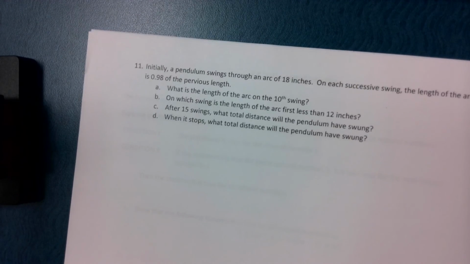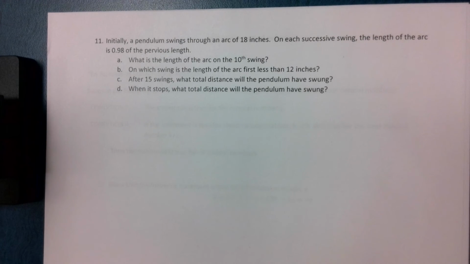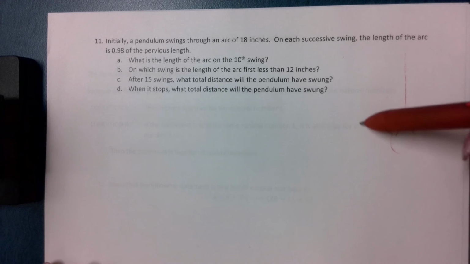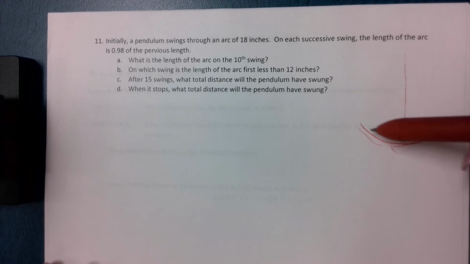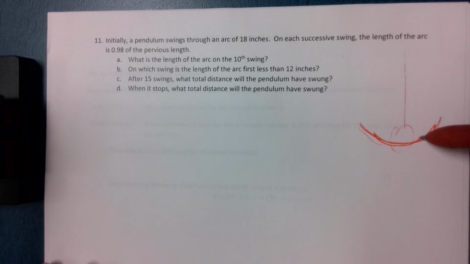Okay, last problem of the day. So we have a word problem. So initially the pendulum swings through an arc of 18 inches. On each successive swing, the arc is 0.98 of the previous length. So think of like we've got a little pendulum here. Maybe think of like a clock that swings. It's swinging, and each time it swings, it's going to be less. It's not going to go quite as far, right? It's swinging, and each time it goes less far.